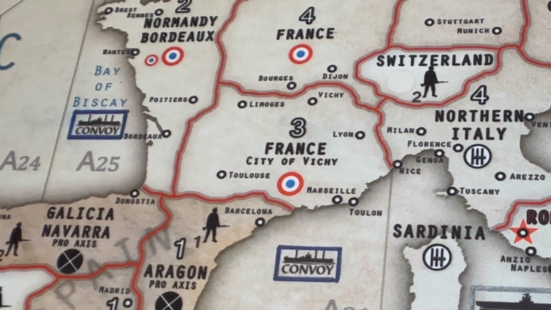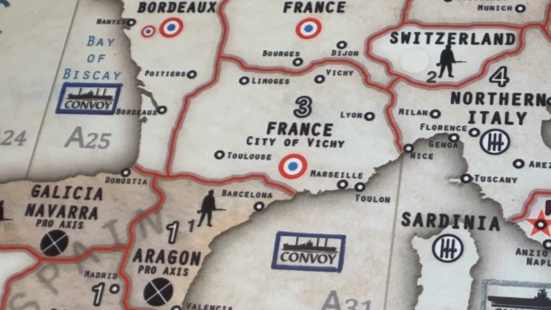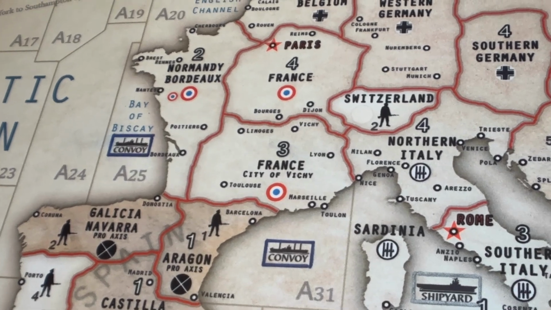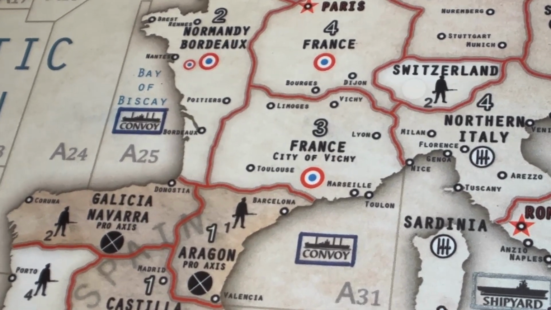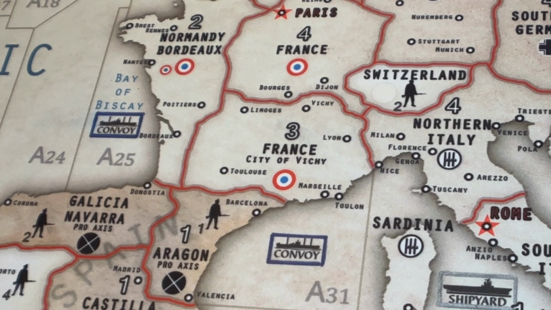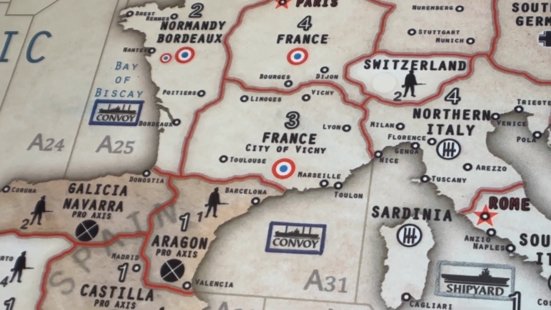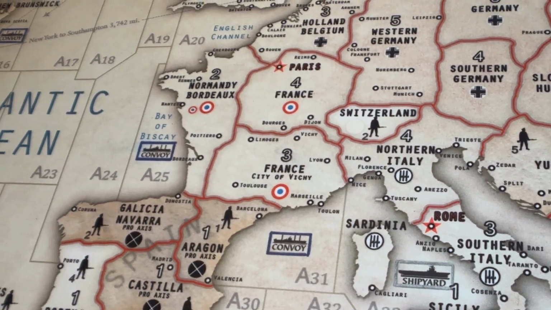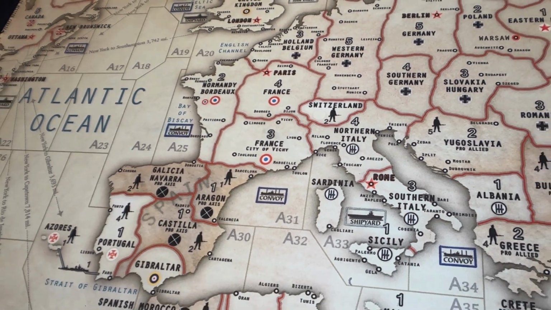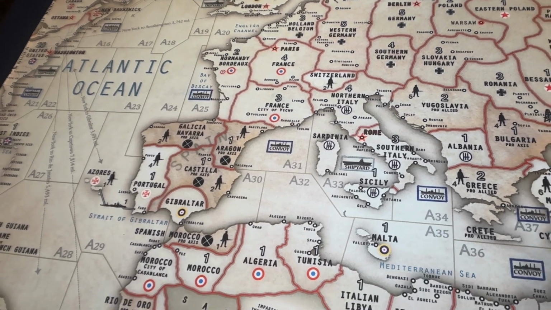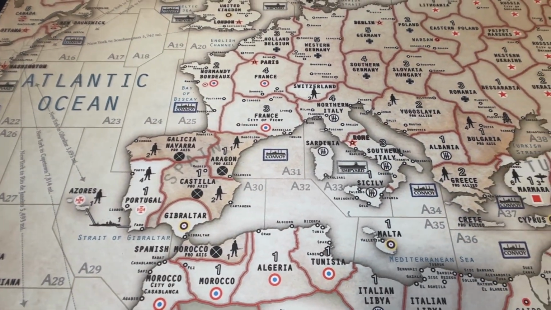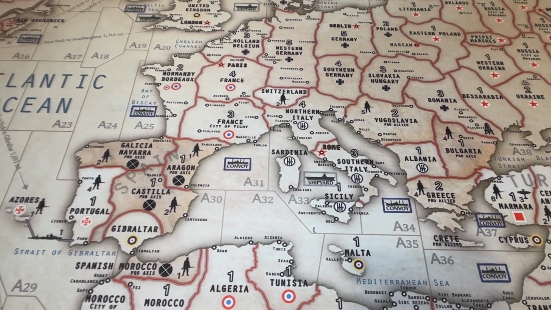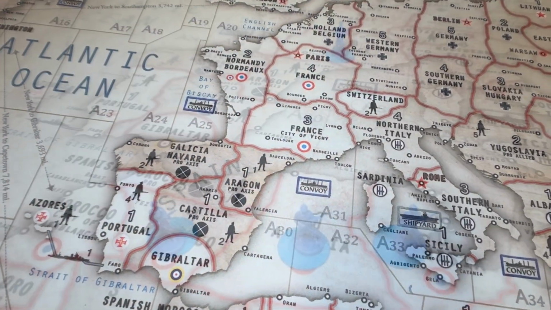And we noted before that what was normally called Southern France is called France, City of Vichy here in this version of the game. That has not only a historical explanation, it has a particular rule set in this game. So if Germany, and only Germany, this doesn't count if Italy takes it, if Germany takes City of Vichy, then they have an option. They can just take the territory and collect the IPCs as normal, or they can trigger what is called an armistice with the French.